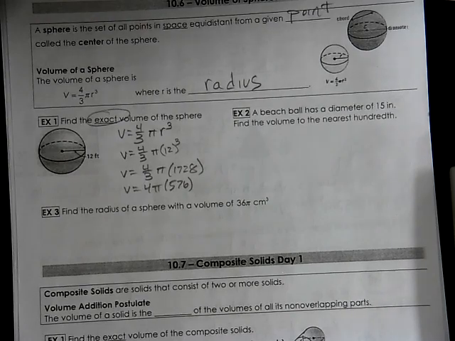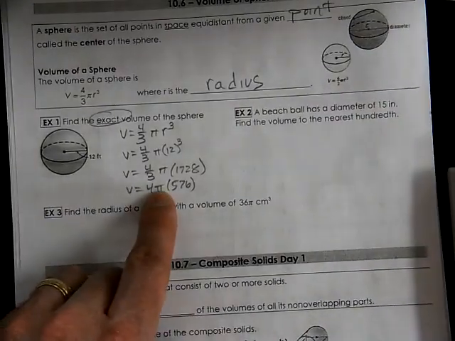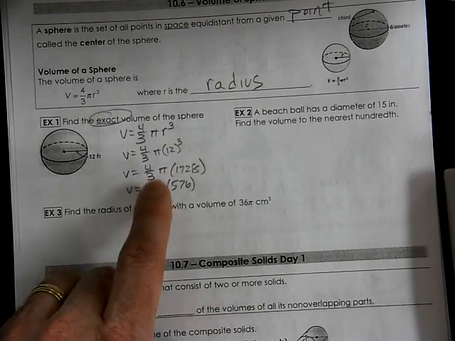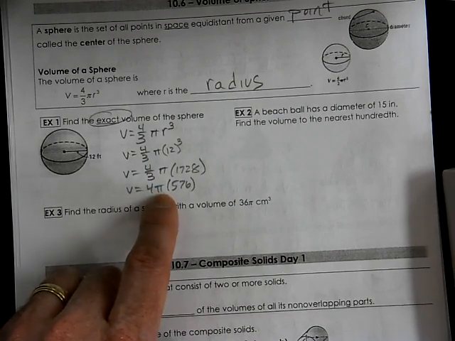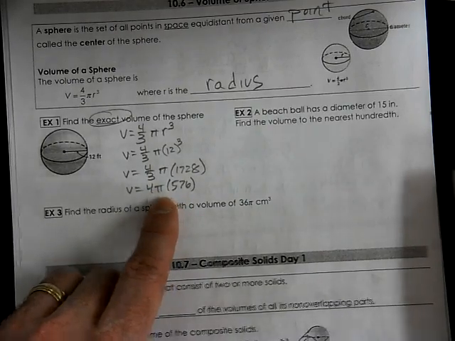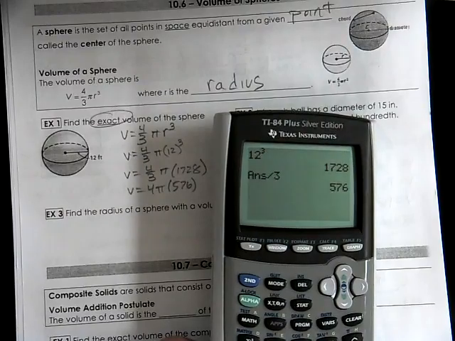What's my last step? We're going to multiply the 576 and the 4. We want to leave pi in our answer, because if I multiply it by pi, I'm going to get a crazy decimal. I have to simplify, or I have to round.